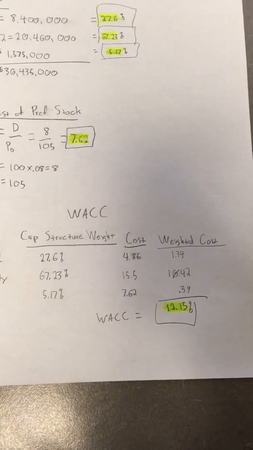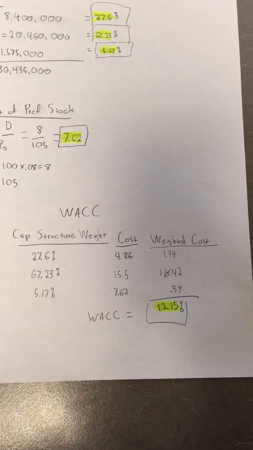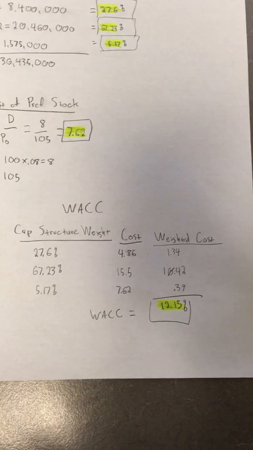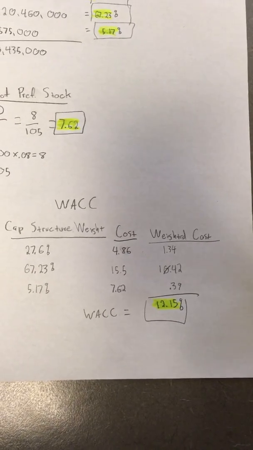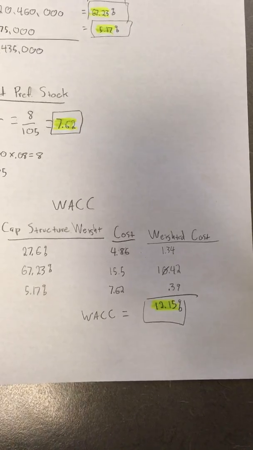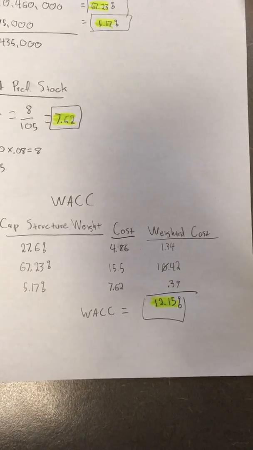Now, just to remember, you can use this number to calculate net present value, or you could also use it to compare with your internal rate of return. If the internal rate of return is greater than the WACC, then you would accept the project.